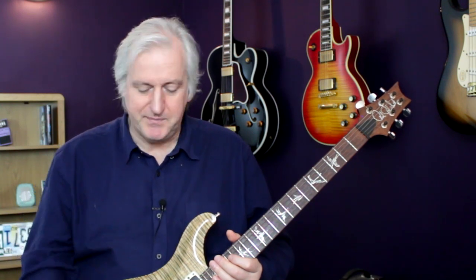So is there a better way? Well, yes, I think there is. And the way I like to approach it is to look at the modes in a little bit more detail and then split them up into groups.